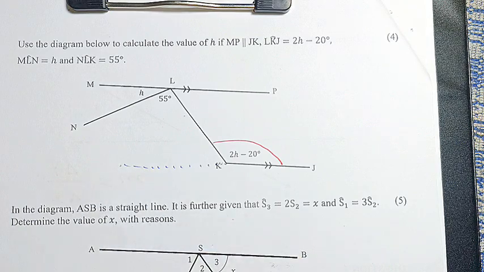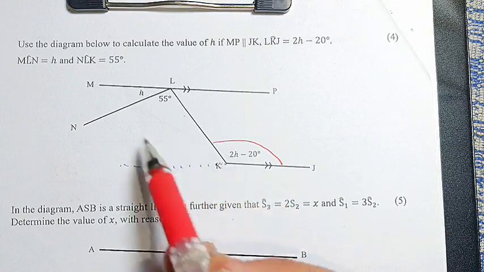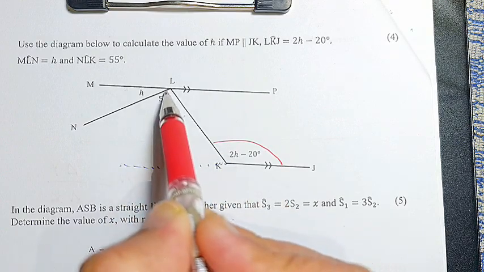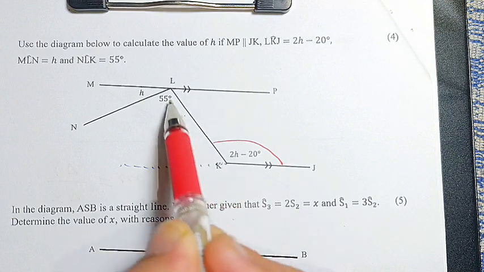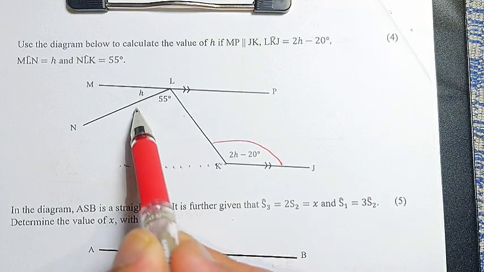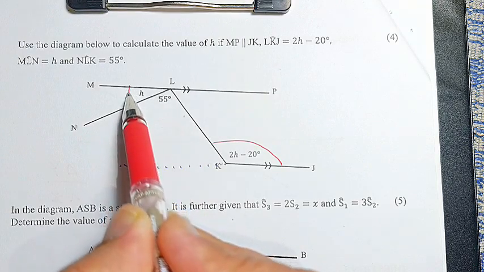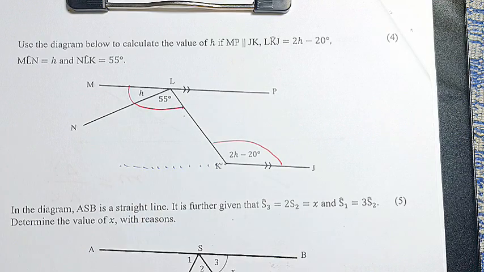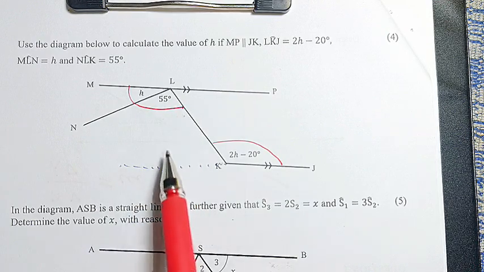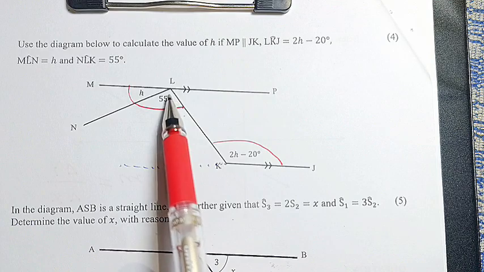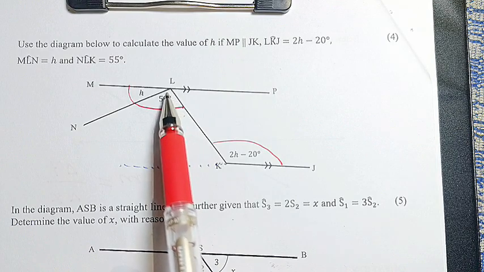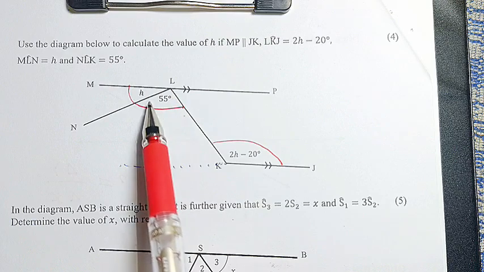Now this is an alternate angle because this is a transversal line, and this angle is bisected because it's split in half. We must remember this angle L is split.